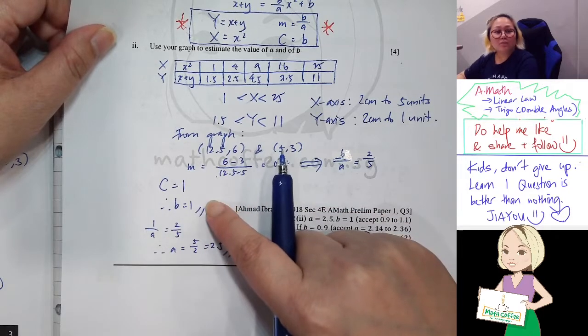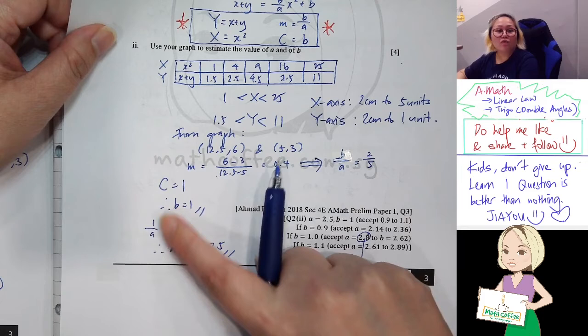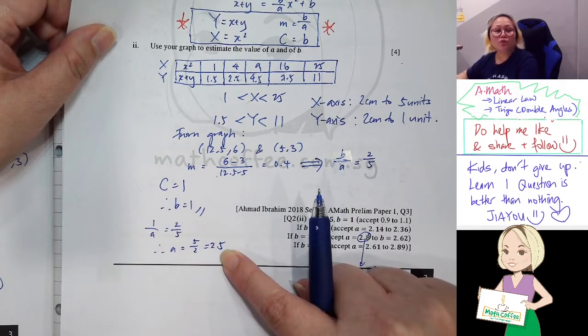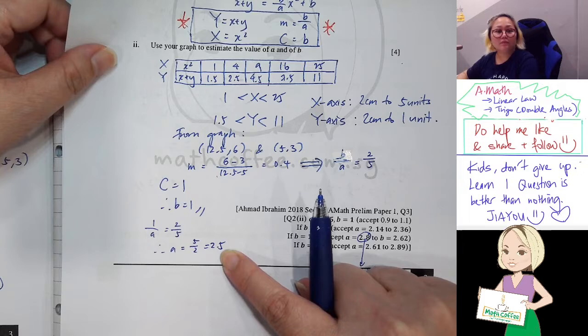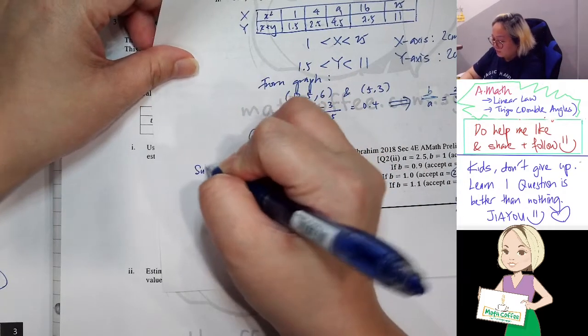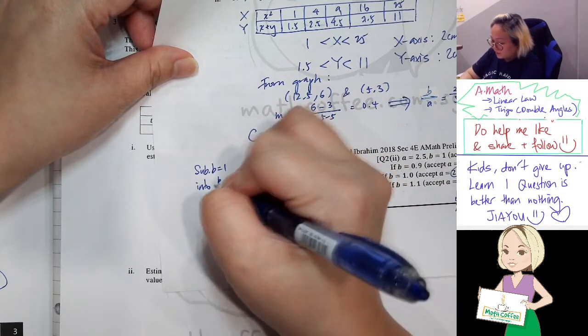So using this B over A, I sub it here, and I get 1 over A equals 2/5. And now I get A equals 2.5. Maybe I put here in case you all don't know: sub B equals 1 into B over A.